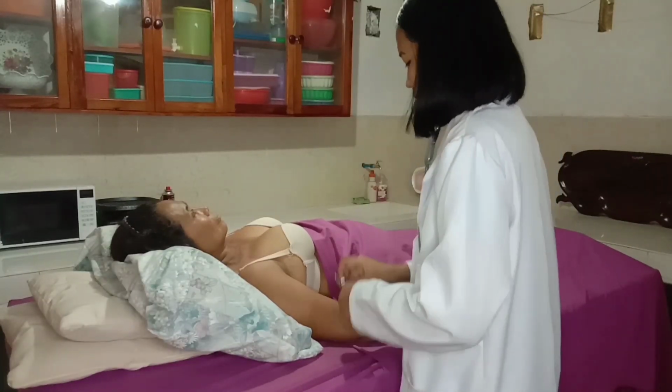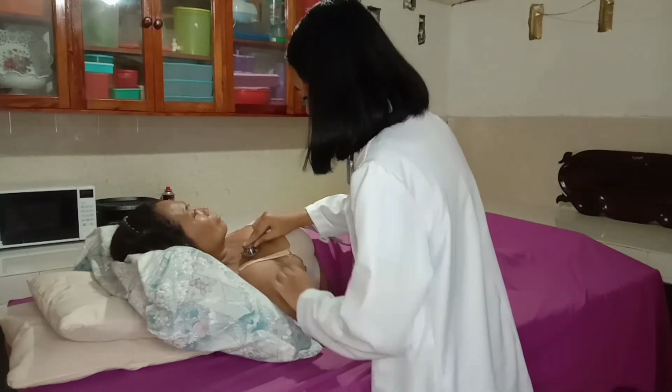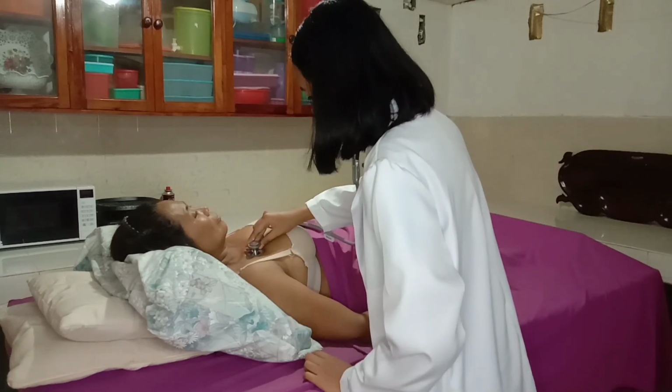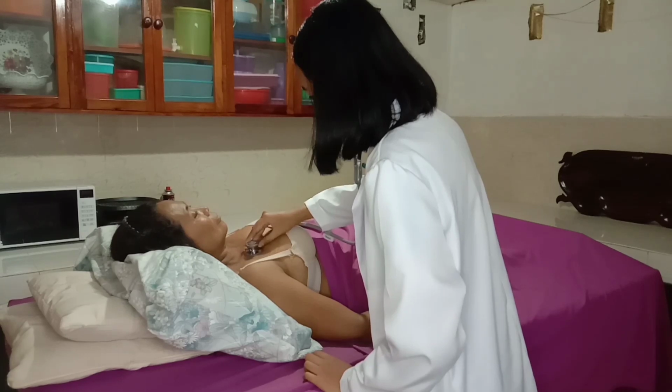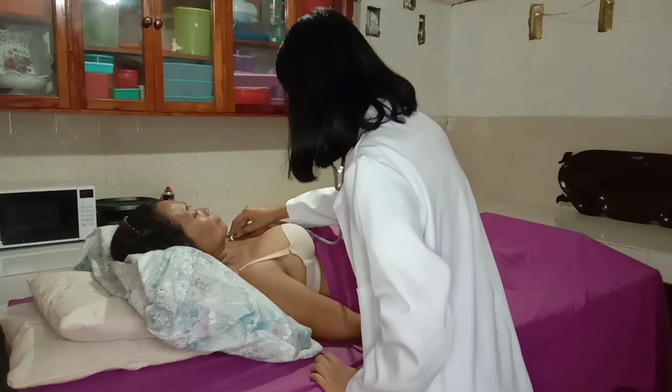We must determine the patient's heart rate, rhythm, and listen for normal heart sounds as we auscultate using the bell and the diaphragm of the stethoscope.